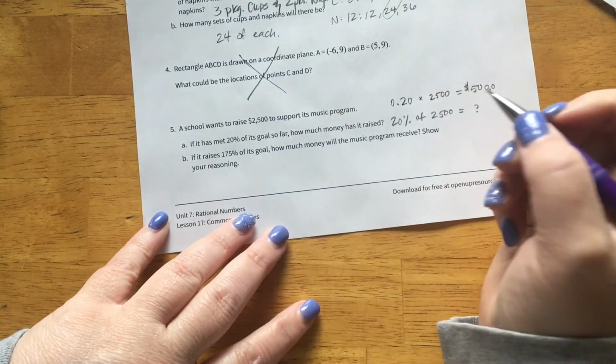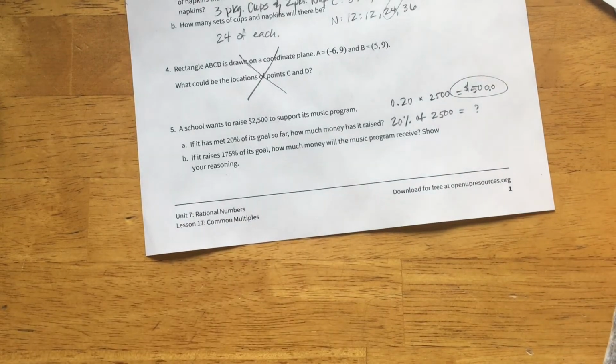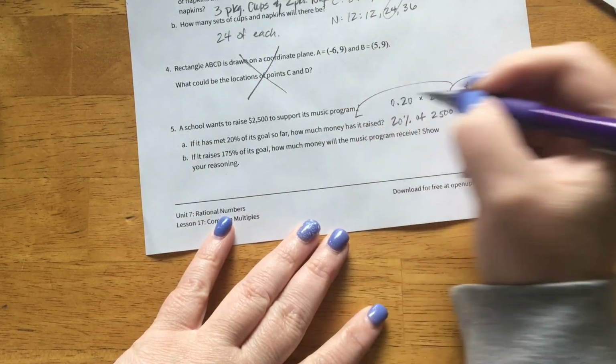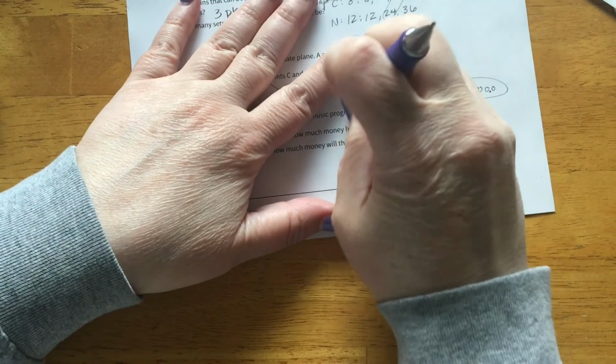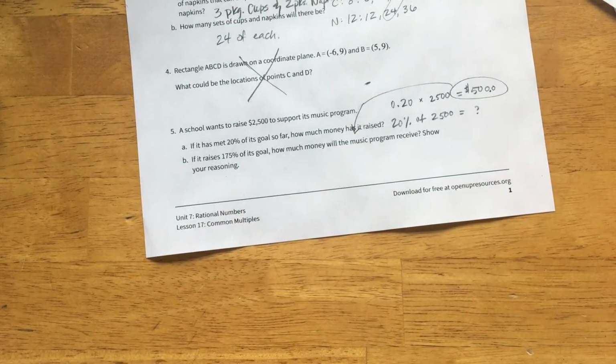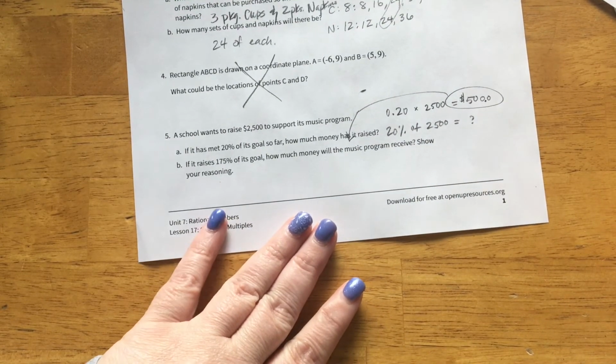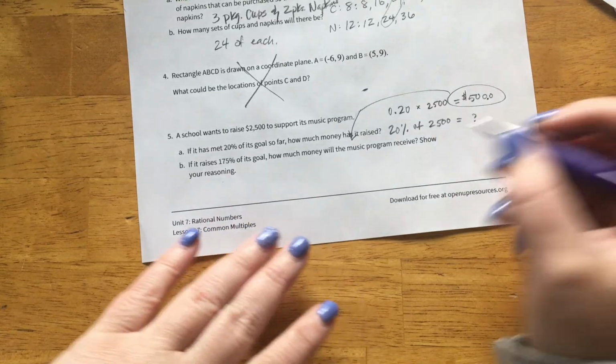I'm going to put that, well, it's kind of squishy in here. I'll just leave it right here. $500 is my answer for part A. I'm going to make that arrow look like it's actually going to part A. Okay? Part B, if it raises 175% of its goal, how much money will the music program receive?